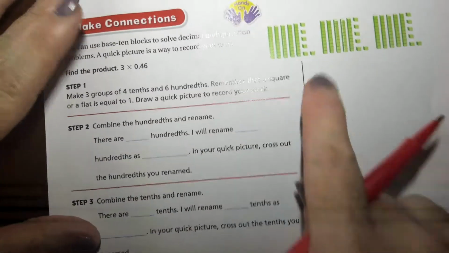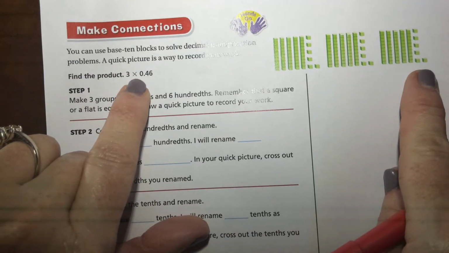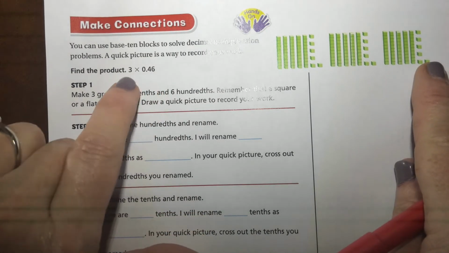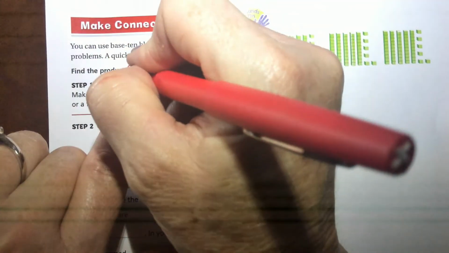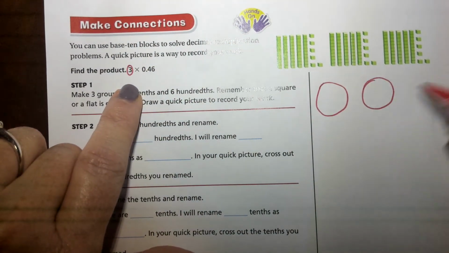Now, when they did this modeling here, it didn't really reflect what we had. They just put in some base 10 blocks. But this one says that we have 3 groups. So I'm going to draw 3 circles.